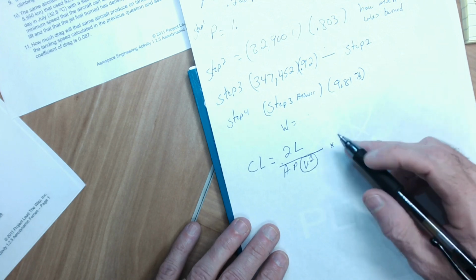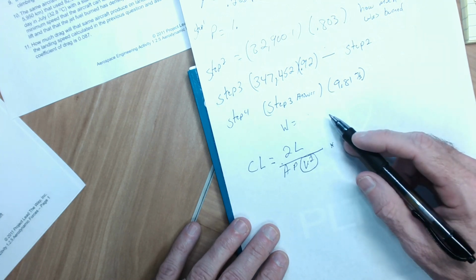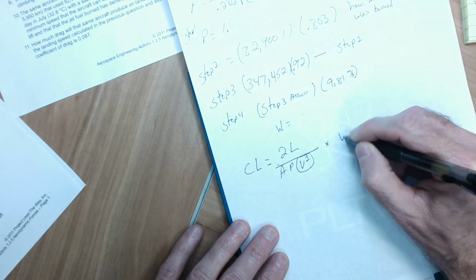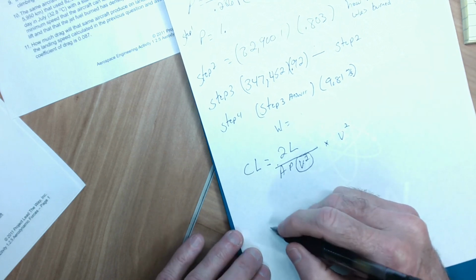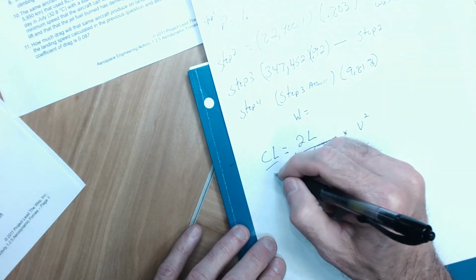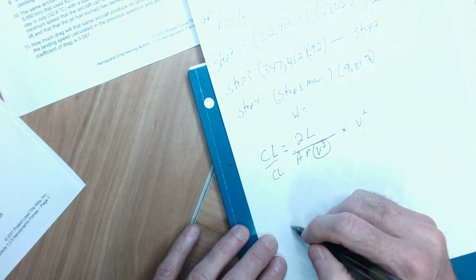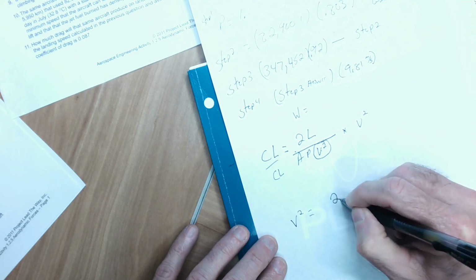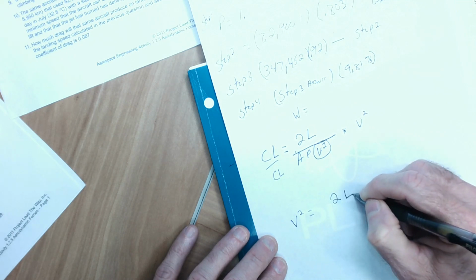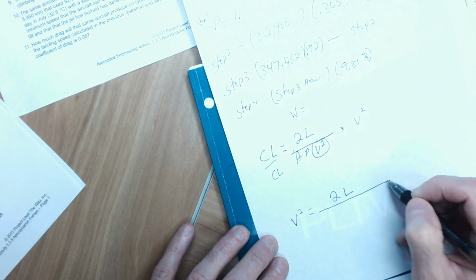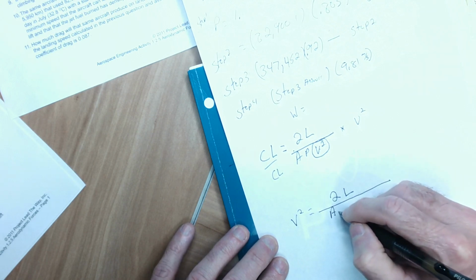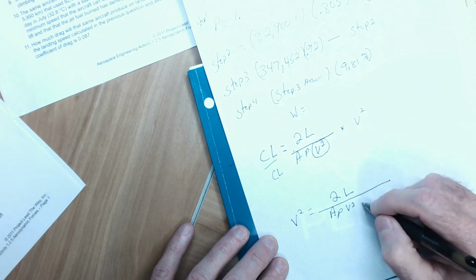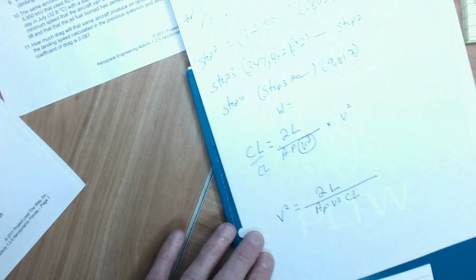Okay, so if I multiply V squared over here, then over on this side, I have to divide CL. So if I do that, I'm going to get V squared over here, and I should get 2L over A, air density, velocity squared, and because I'm dividing my coefficient of lift, it will be down here on the bottom.